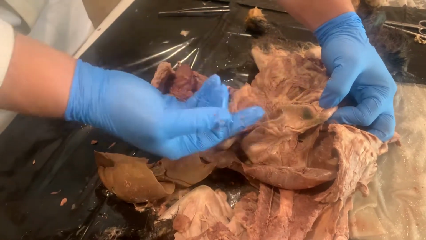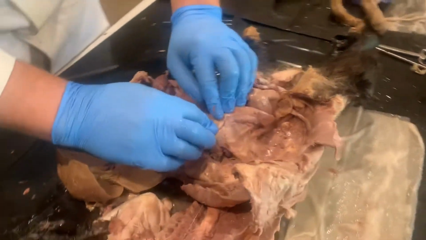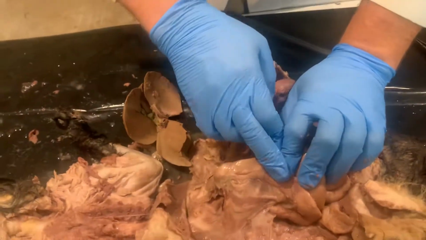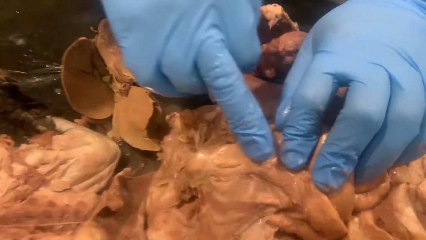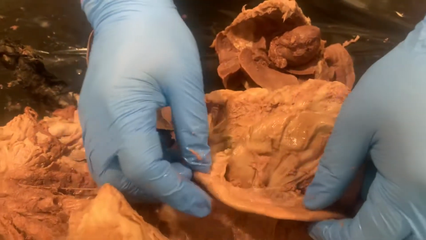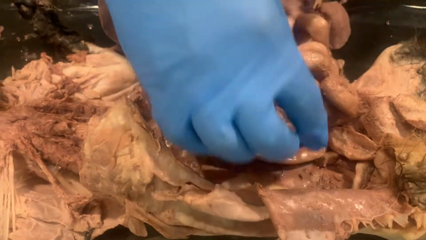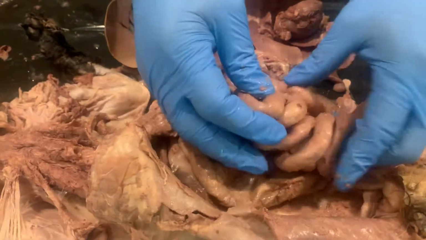The duodenum is the first step in the small intestine. Underneath the duodenum is your pancreas. This cobblestone looking fella right here is your pancreas. So you have your duodenum, your pancreas, then your jejunum. The jejunum is gonna become your ileum. The majority of your intestine is ileum.